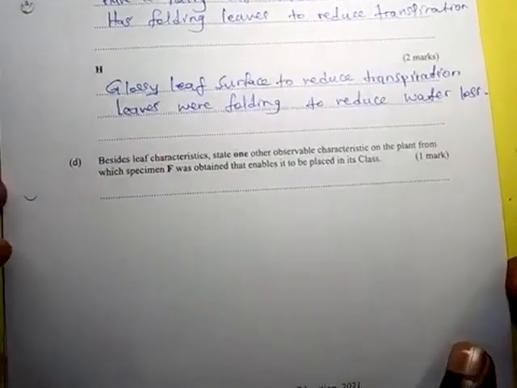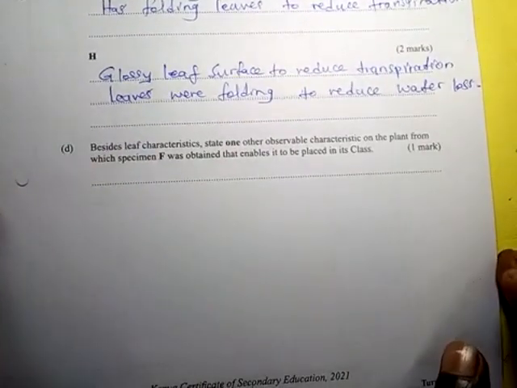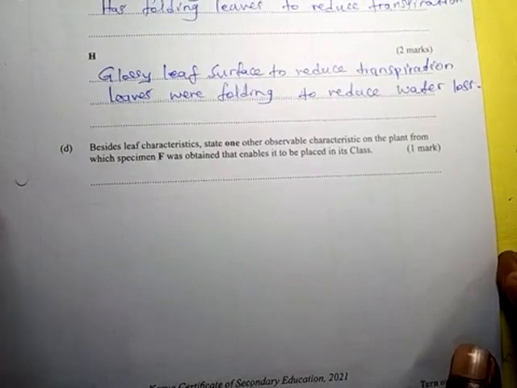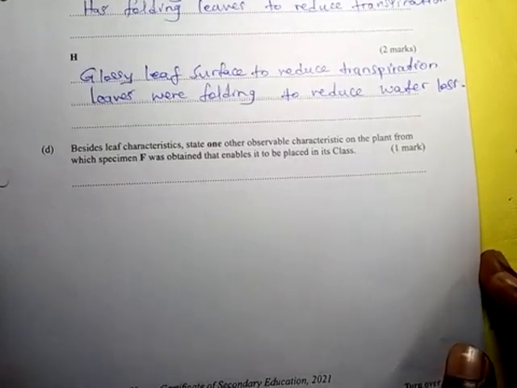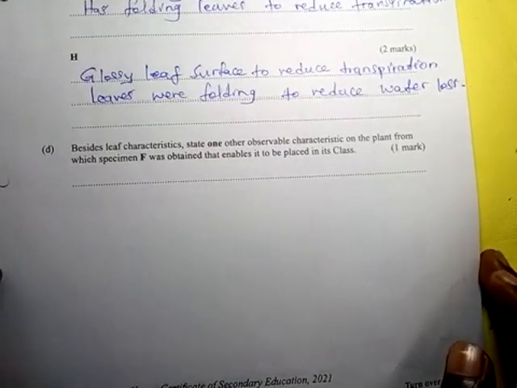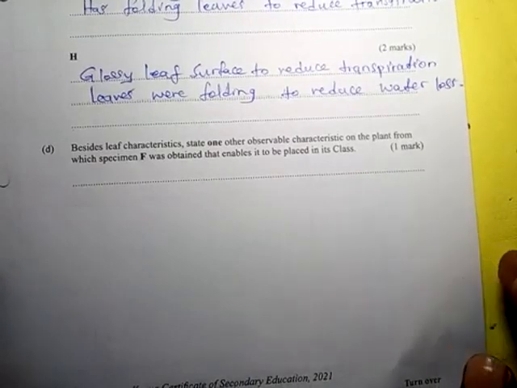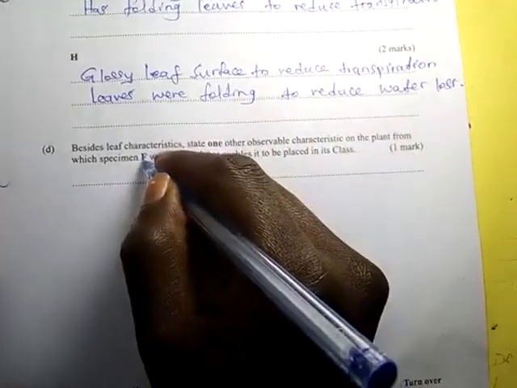In D, beside leaf characteristics, state one other observable characteristic on the plant from which specimen F was obtained that enables it to be placed in its class. F was the maize leaf.